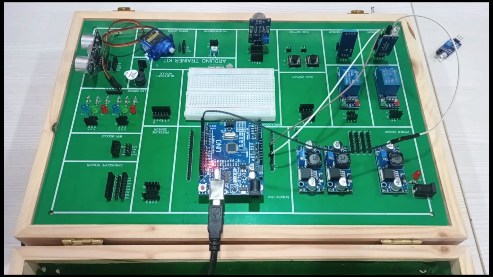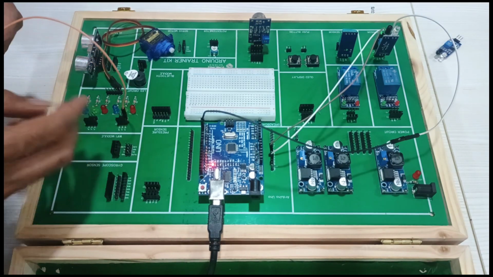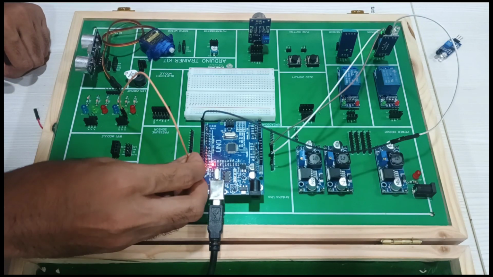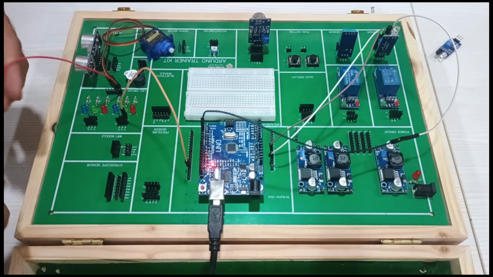So next is the LED, and the LED is connected to pin 13 and the ground terminal of the Arduino Uno.